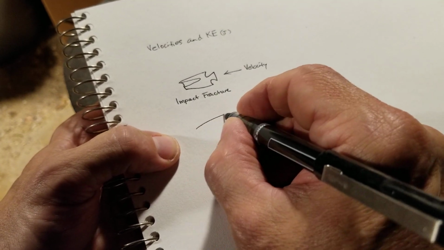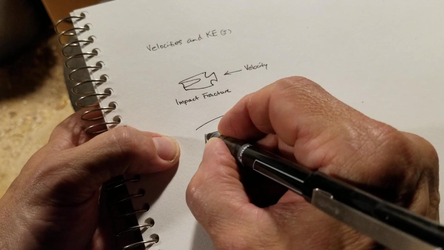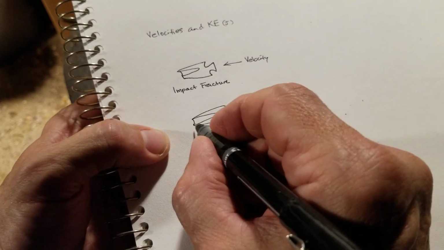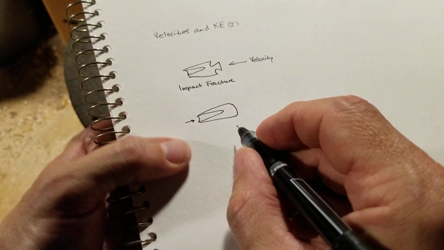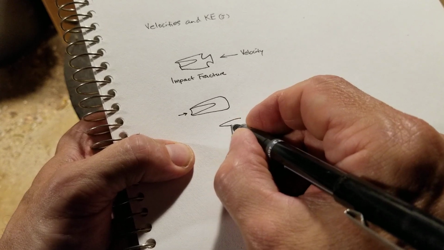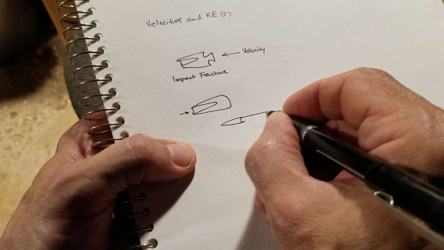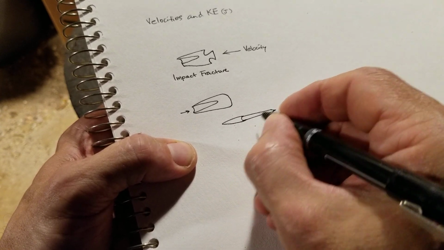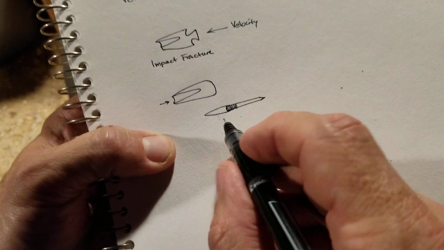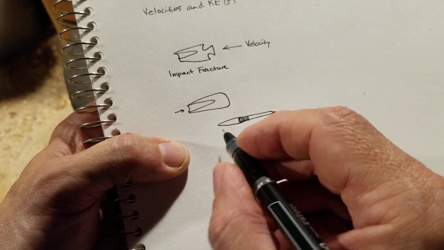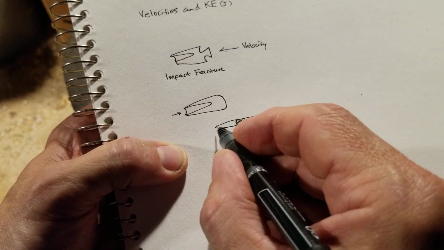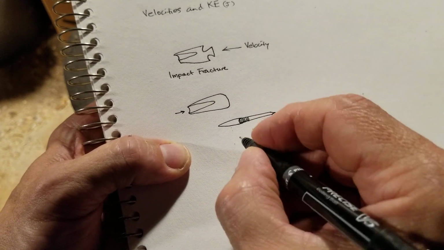Like, let's say you have a point that looks like this, and you have an impact fracture which you assume is at the tip. Okay, and you assume it's hafted, and the original point would look something like this. Hafted like this, and then this is fired, and then the impact crushes the tip and causes an impact fracture.